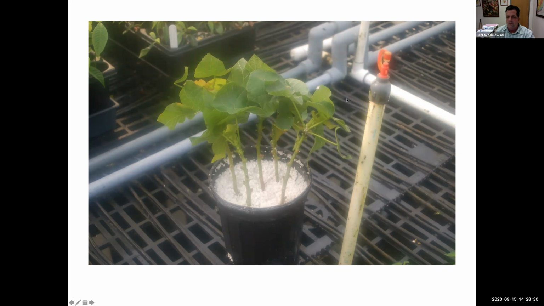This is a mist bench. See, these are little misters. So this goes and mists like every 15 minutes or something like that. So unless you have one of those, I wouldn't put it in straight perlite. I would put it in a good soil mix like I showed you.